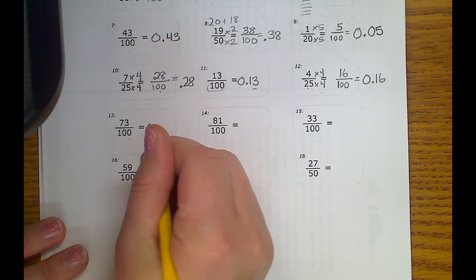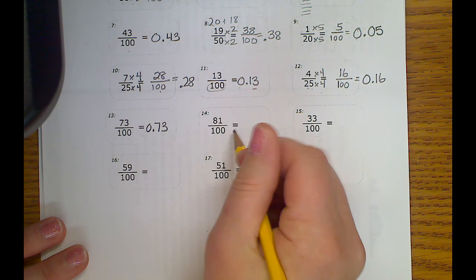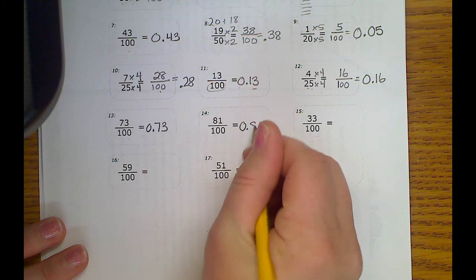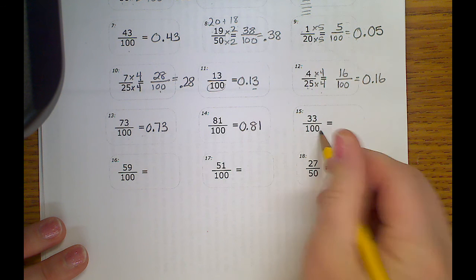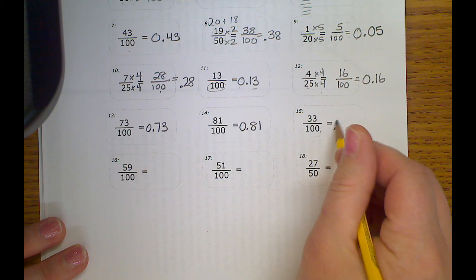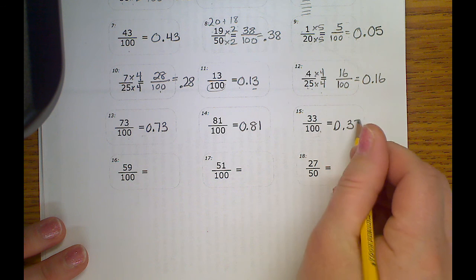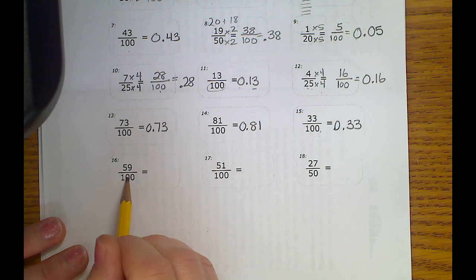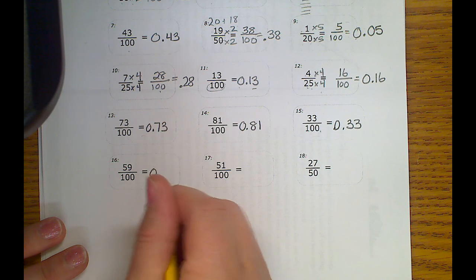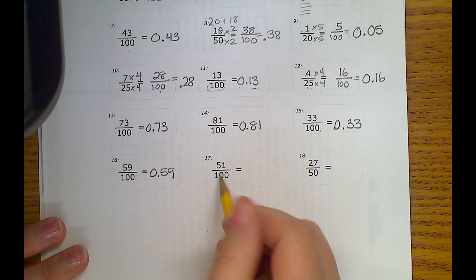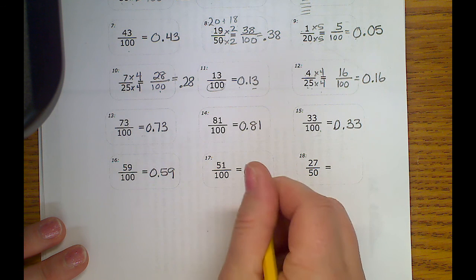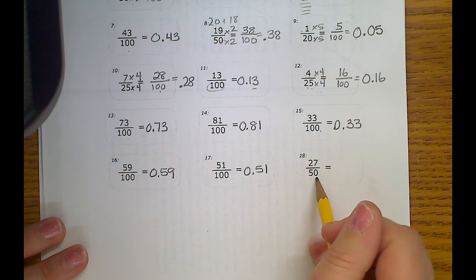So this is 73 hundredths, 81 hundredths, 33 hundredths, 59 hundredths, 51 hundredths, and 27 fiftieths.